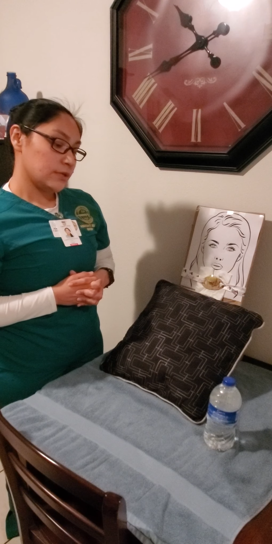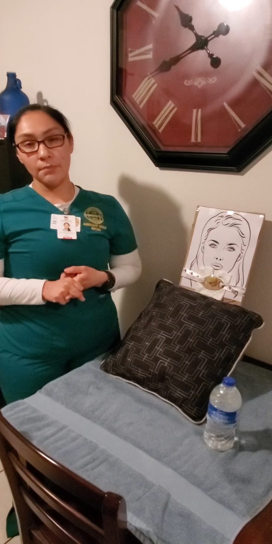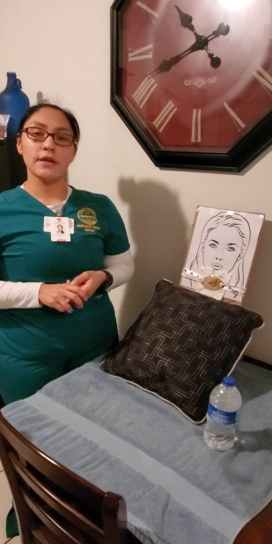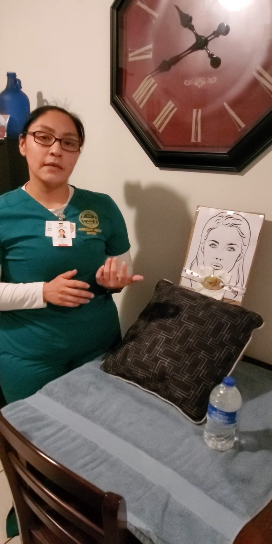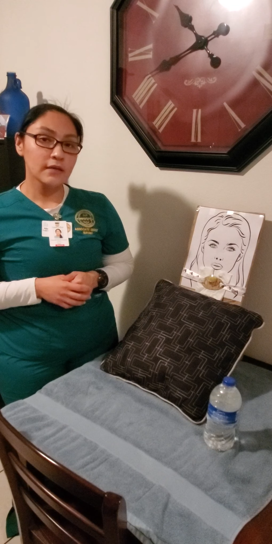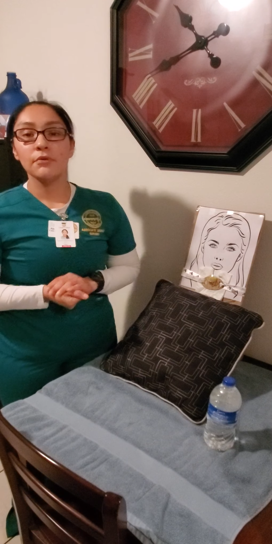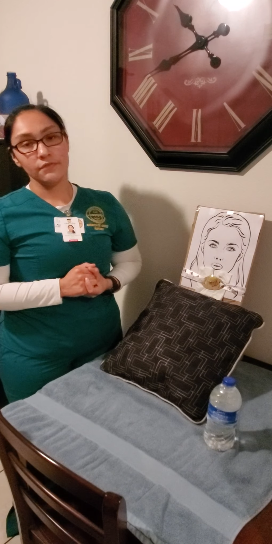After that, you can just go ahead and proceed to document. You would be documenting your patient's tolerance to the procedure, as well as the assessment of the tracheostoma. And after that, you can just go ahead and perform hand hygiene and excuse yourself. And that's it.